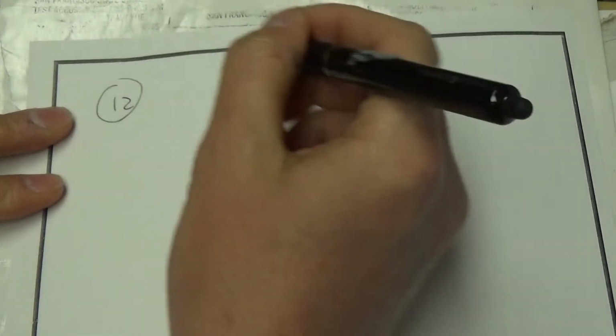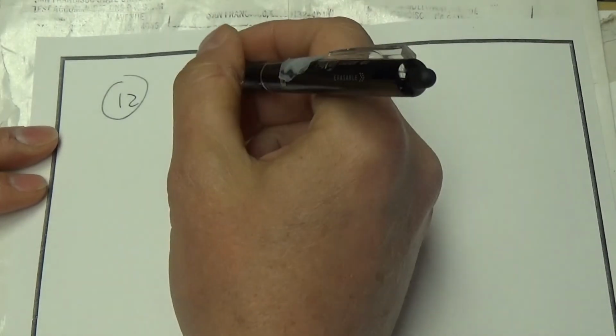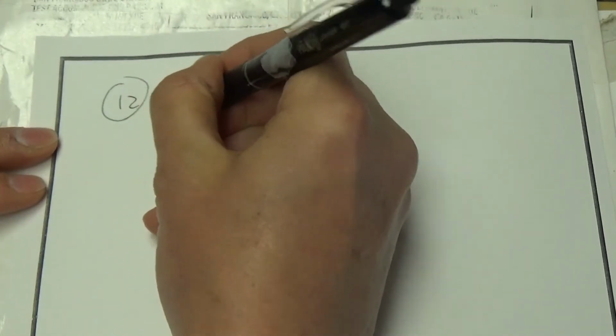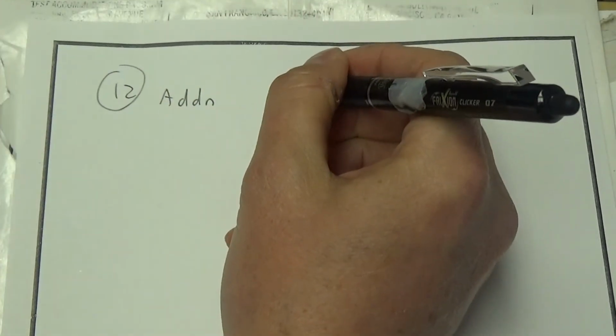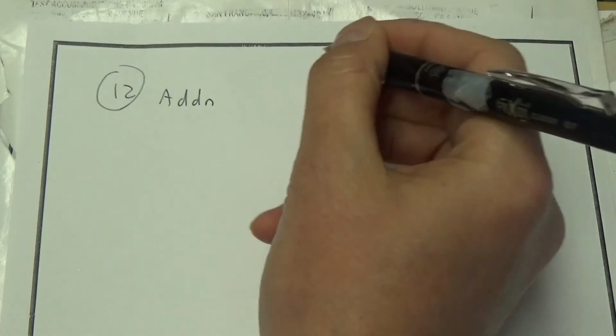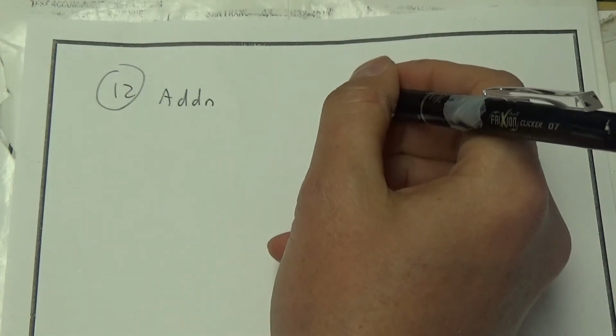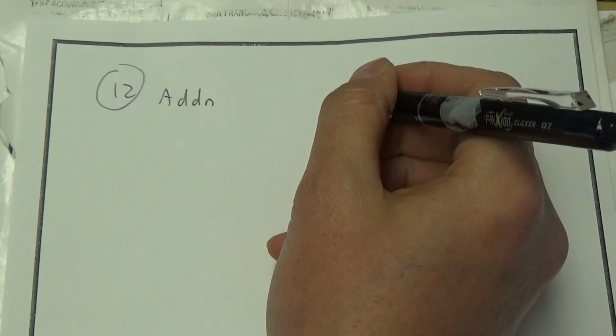Okay, slowly wrapping up the chapter. We got a little bit more to do. Number 12 is another nucleophilic addition to ketones and aldehydes. That's our theme, nucleophilic addition to ketones and aldehydes.